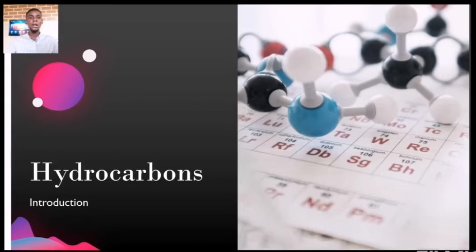Next, we looked at carbonic acid, the hydrogen carbonate, and the carbonate. For this week's lesson, we're looking at hydrocarbon. This is an aspect of organic chemistry. I want to say that it is the basis on which you understand organic chemistry.